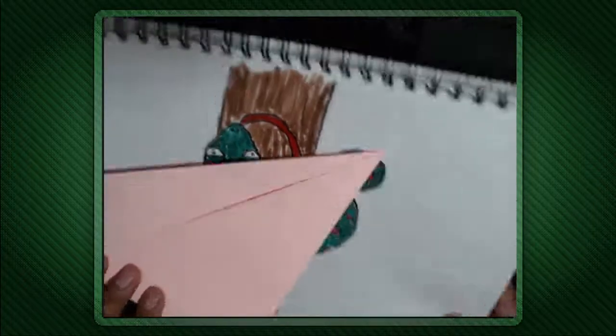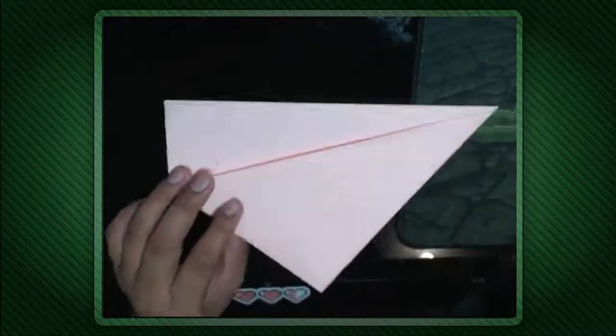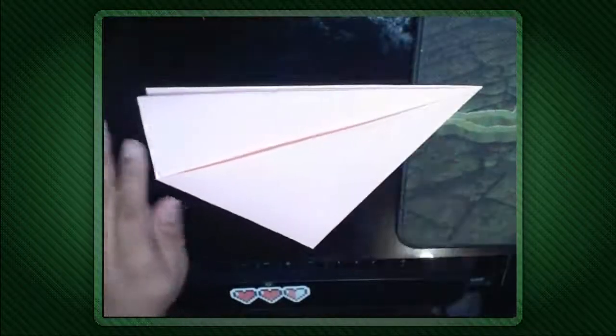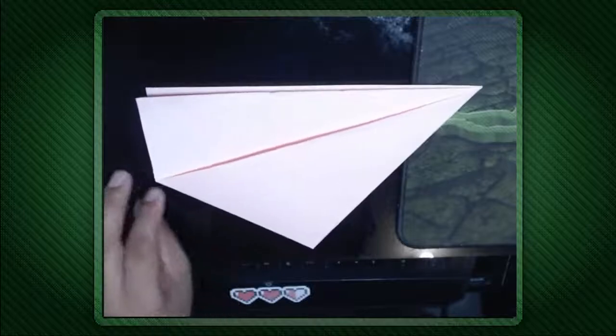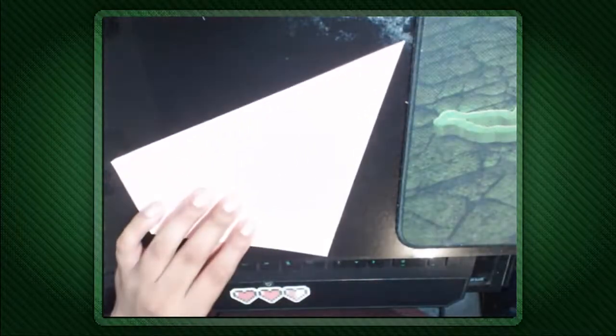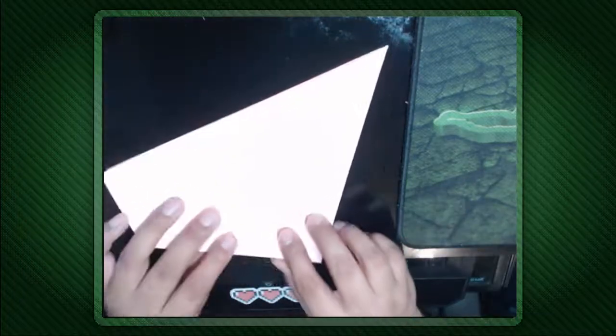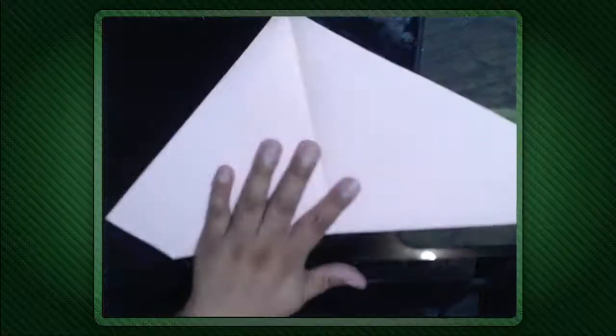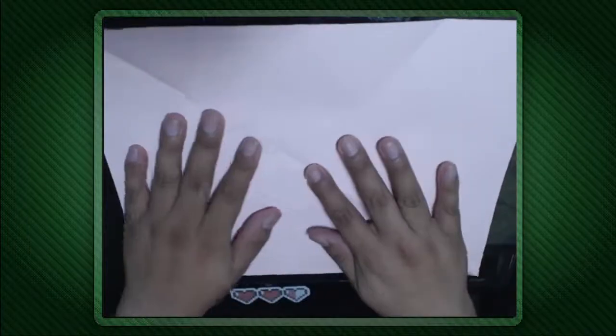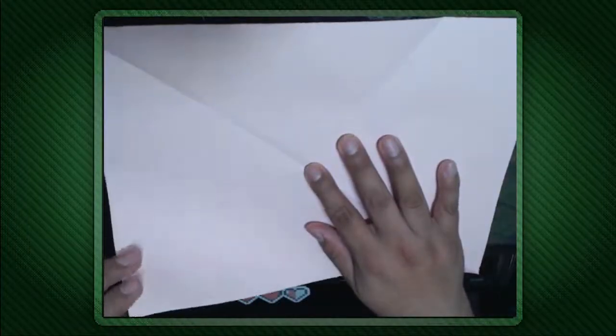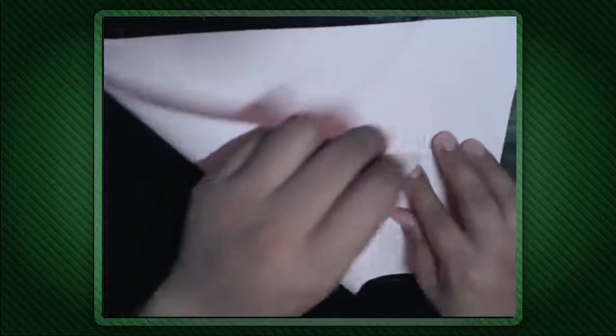Maybe I'm going to just get rid of my little gecko right here so we can have a little bit more room. And the next thing we're going to do is, alright, so we opened it back up. And now we're going to do the same thing, we're going to connect the left side to the right side.